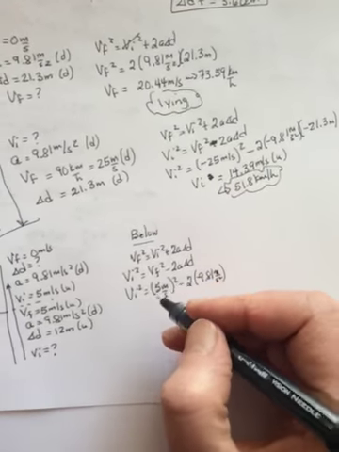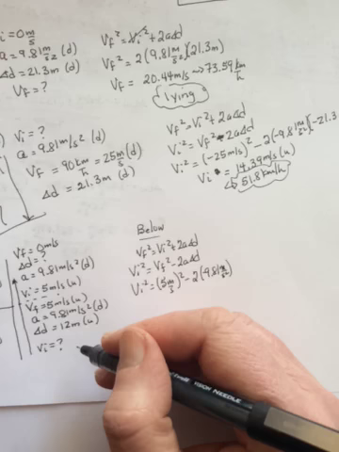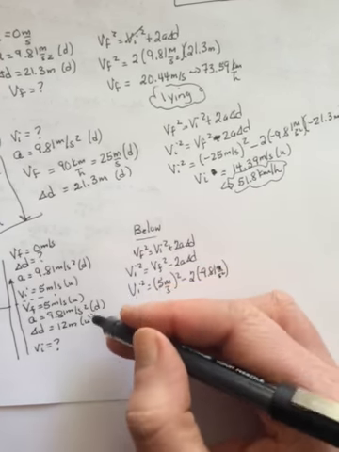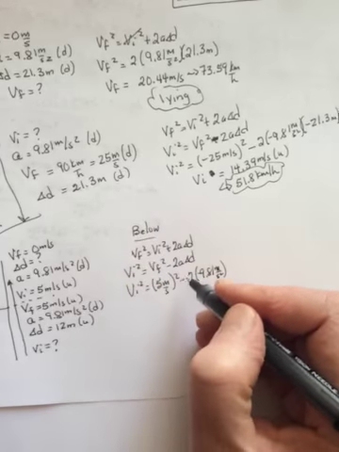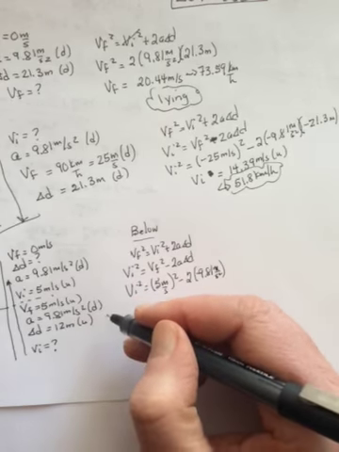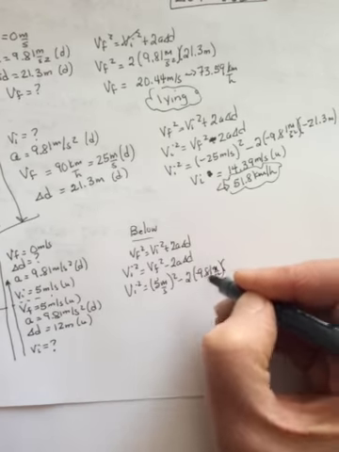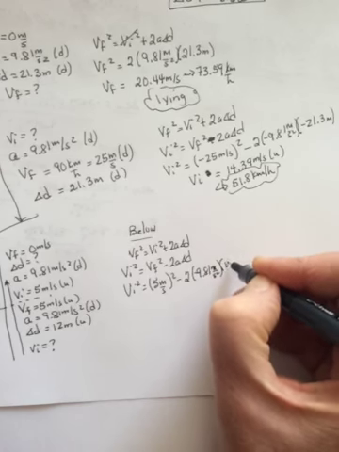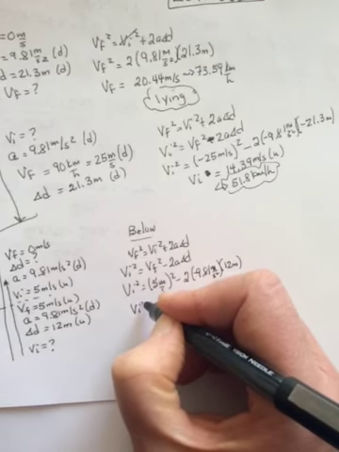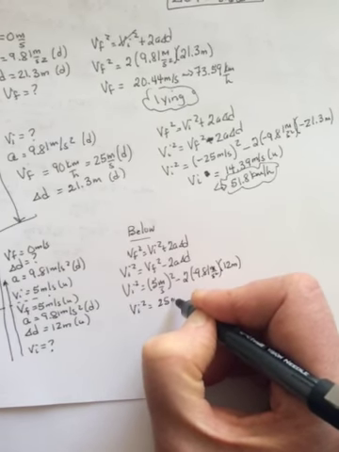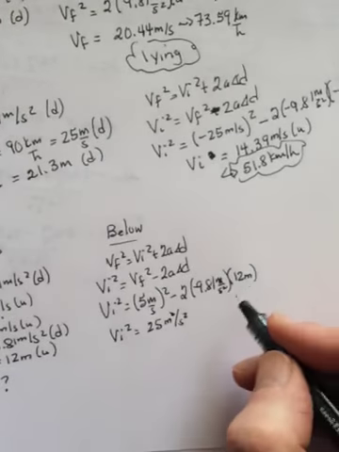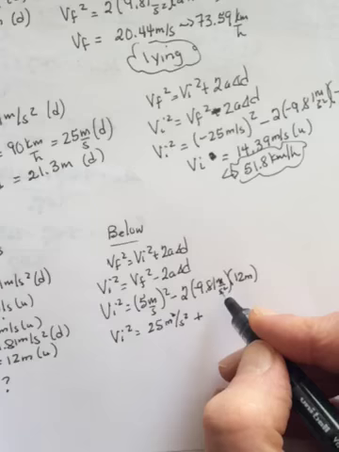Okay, so where we left off, we were finding the VI with which the football was kicked. So we had 5 meters per second, which went in as positive because it was going up, for the VF, minus 2 times negative 9.81 meters per second squared because it was going down, and the delta D below the window is 12 meters, and it's positive because it's going up. So VI squared will equal 25 meters squared per second squared, and the negative and negative become positive.